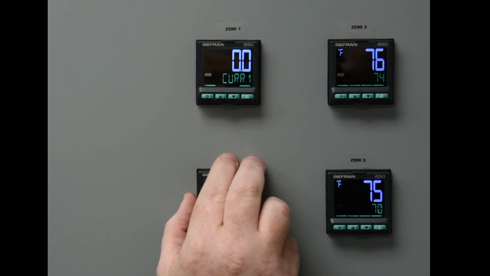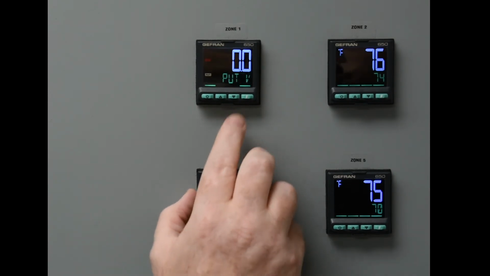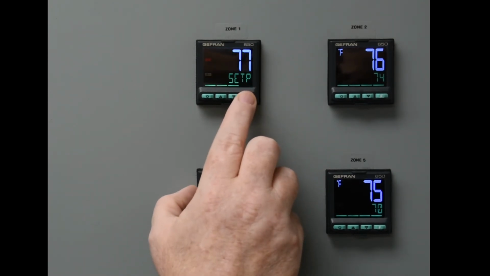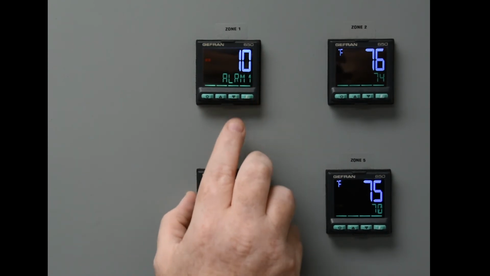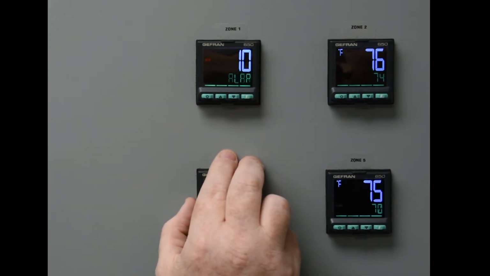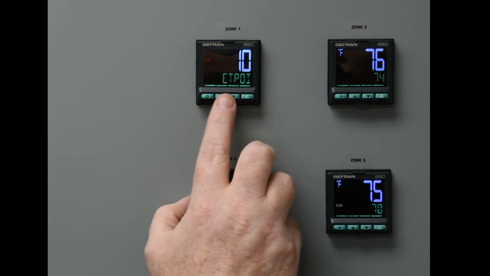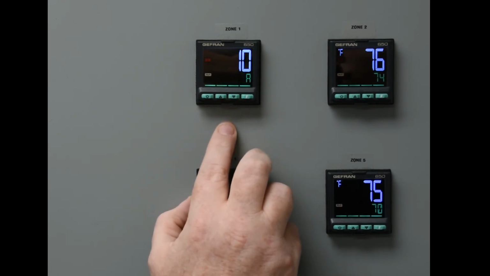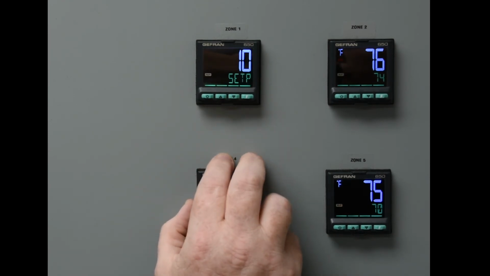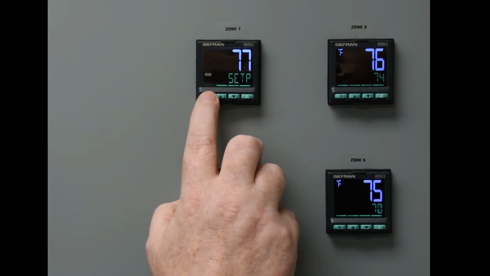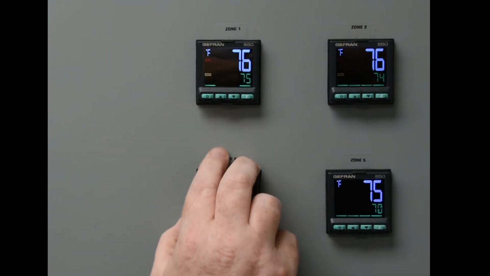Press and release the F key until ALRM1 alarm set point is displayed. Use arrows to adjust the alarm value. Press and hold the work mode key until the home screen appears.